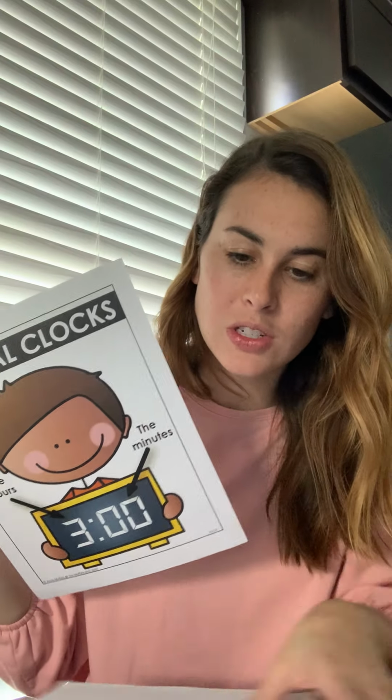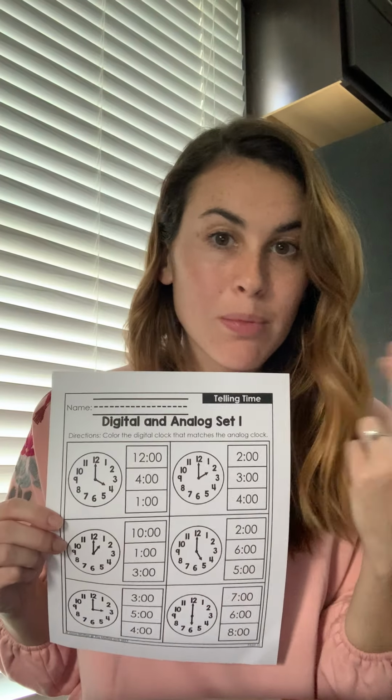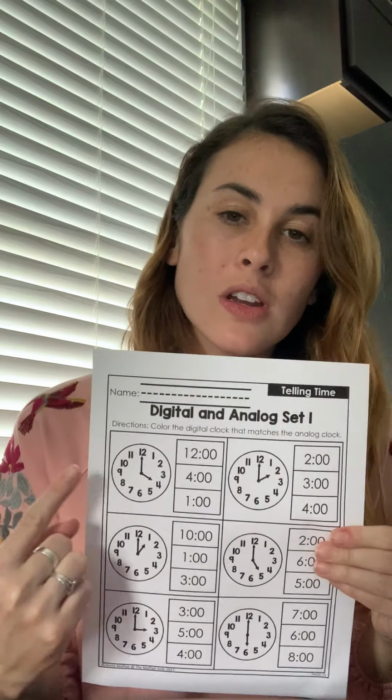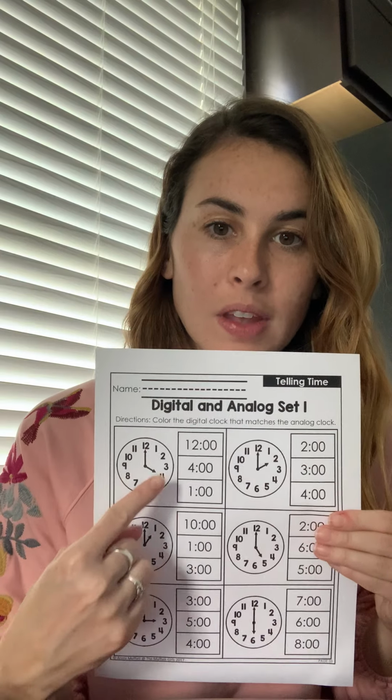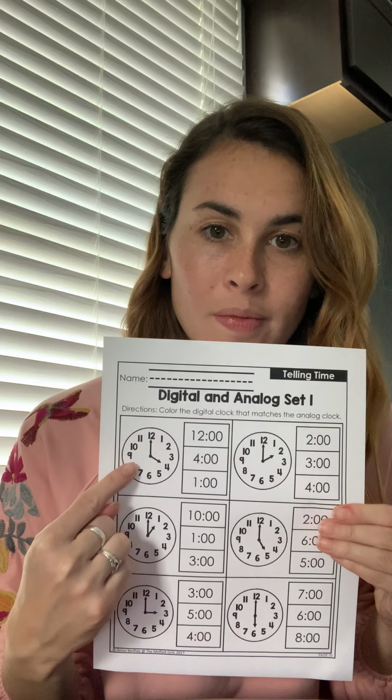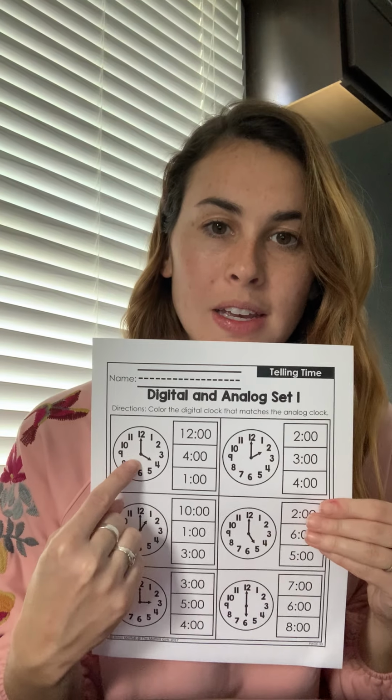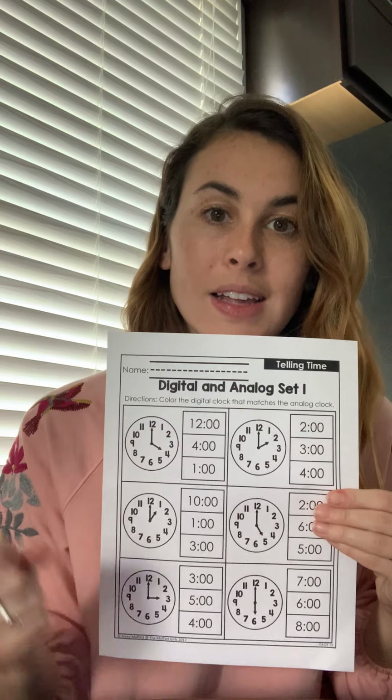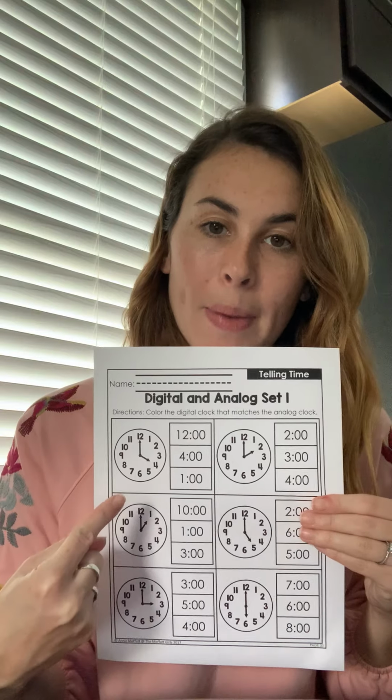So our worksheet for today looks like this, and we're mixing both of them together. You're going to look at the analog clock and figure out what time it is, and then you are going to color the rectangle that has the digital time that matches.